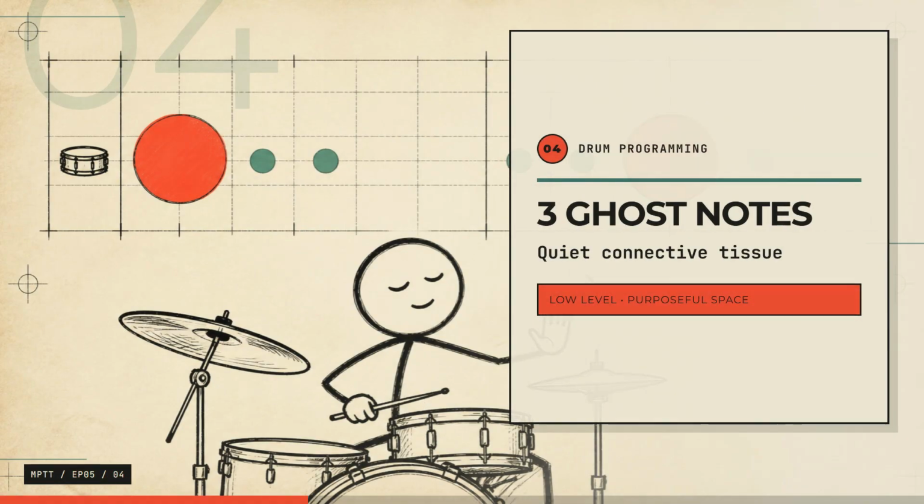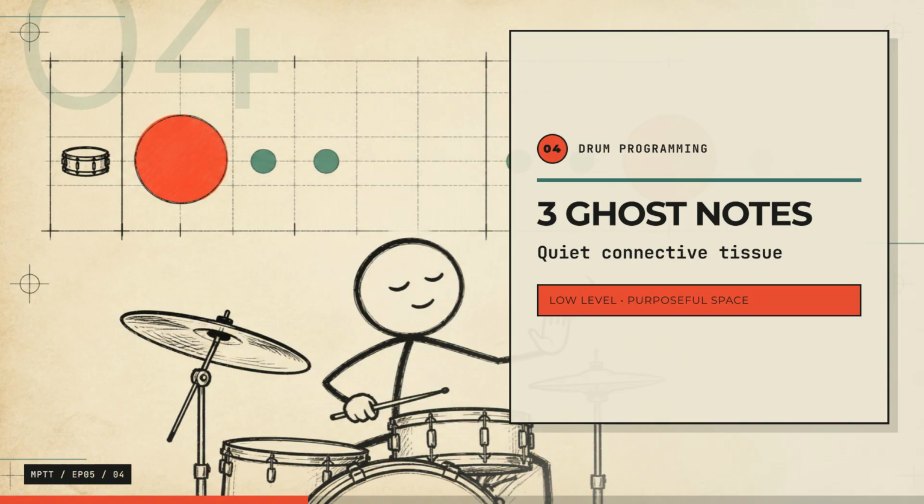Tip 3. Use ghost notes as connective tissue. A ghost note is a quiet hit that supports the main rhythm without competing with it. On a snare pattern, the main backbeats may land clearly on beats 2 and 4, while softer notes appear around them. Those quiet details can suggest the motion of hands between the accents and add funk to a simple groove.